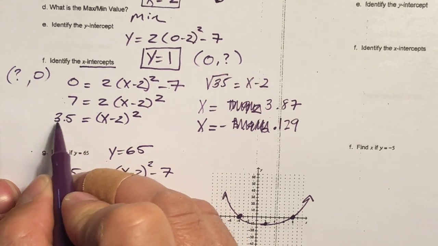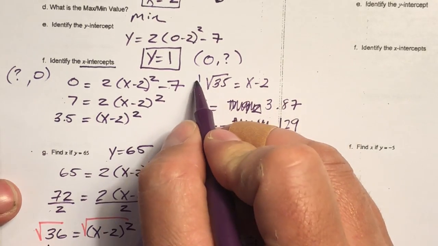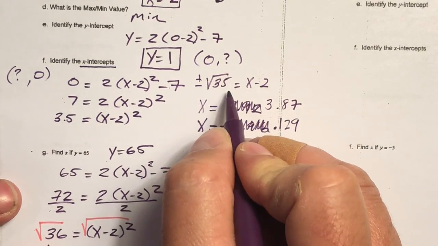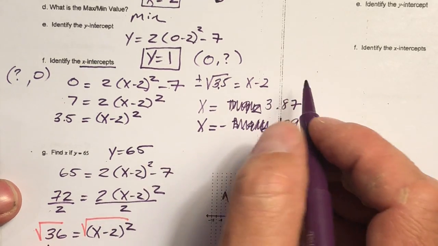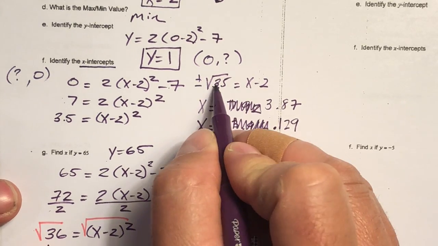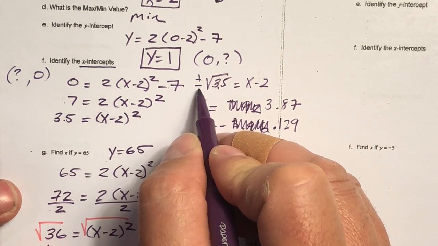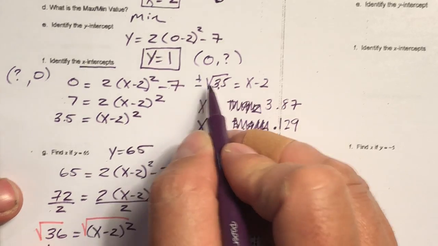How do you undo a square? You square root it. So I square rooted both sides. Now remember, when you square root a number, you get a positive and a negative. So I took the square root of 3.5 and then I added 2, and I took the negative square root of 3.5 and I added 2.